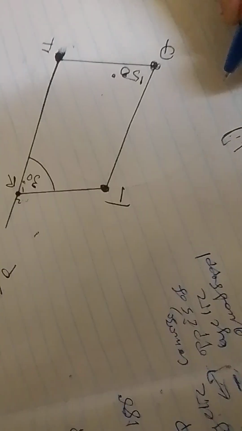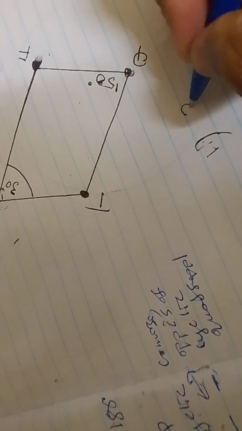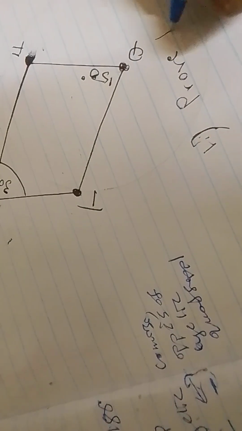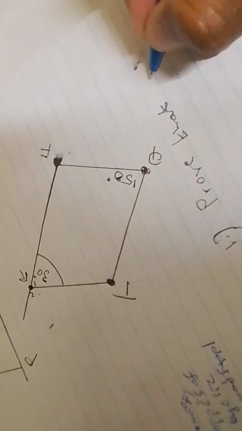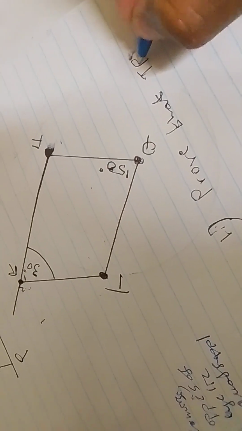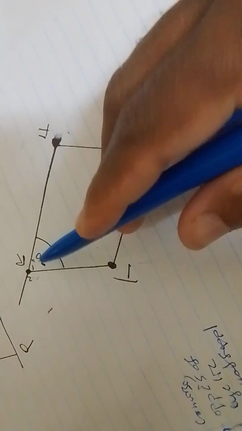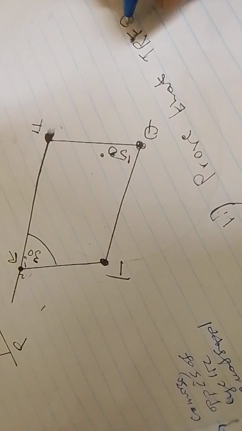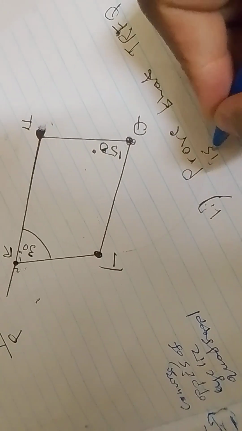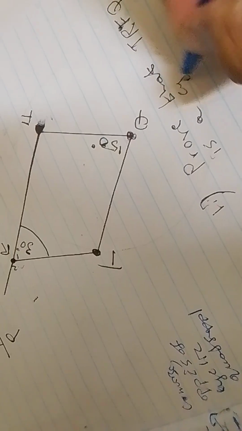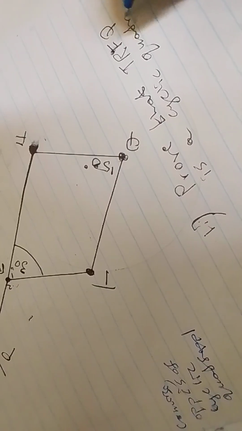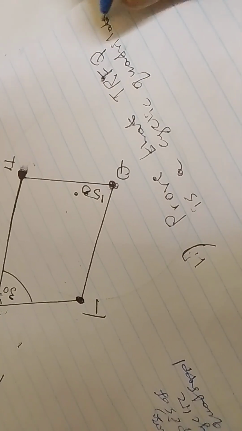So here, the question that I'm going to ask is to say, prove that TRFQ is a cyclic quadrilateral.